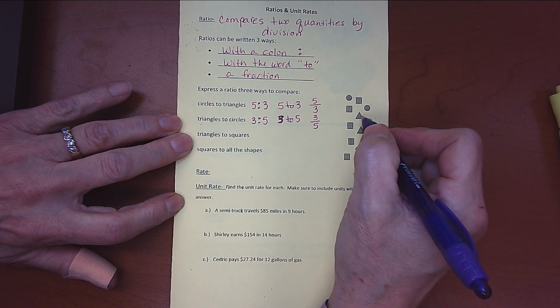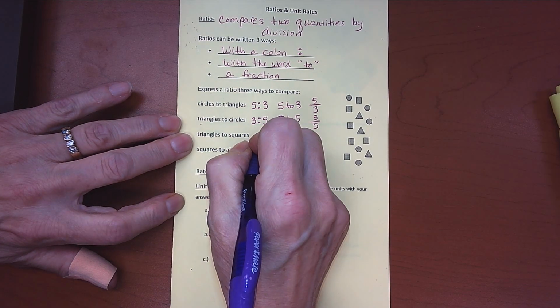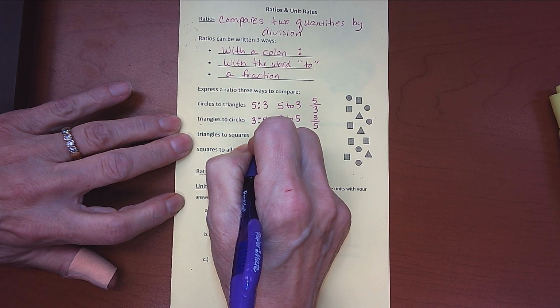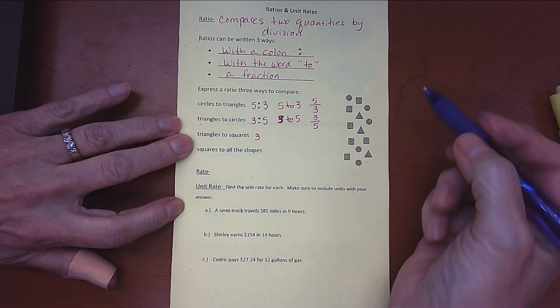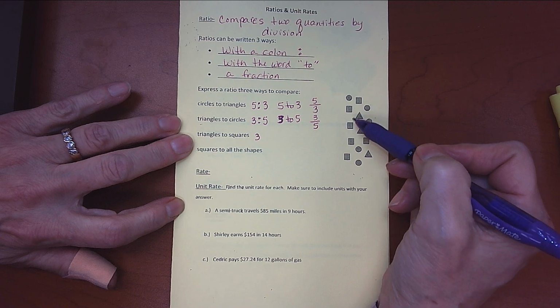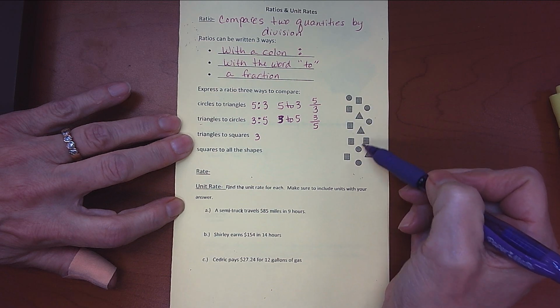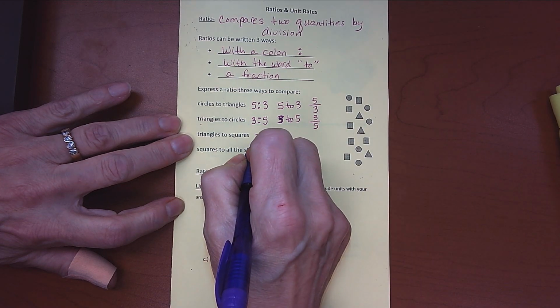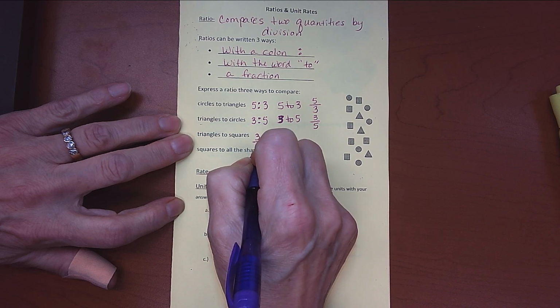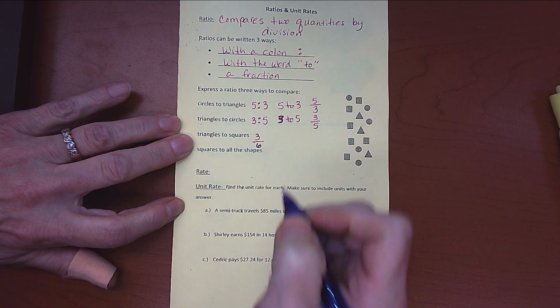All right, let's do triangles to squares then. So we know we've got 3 triangles, and we've got how many squares? 1, 2, 3, 4, 5, 6. So for this one I'm going to write it as a fraction first, and you'll see why. So I've got 3 over 6.